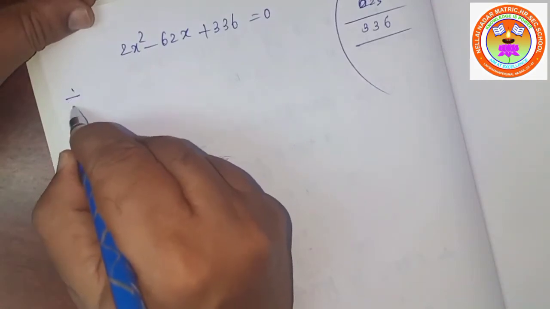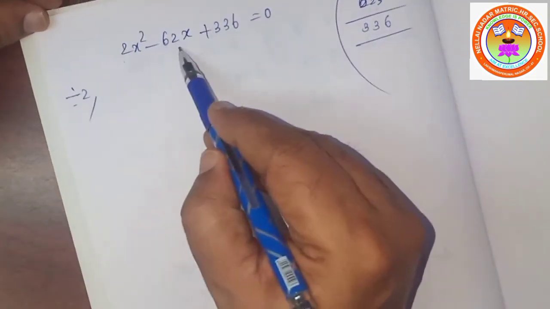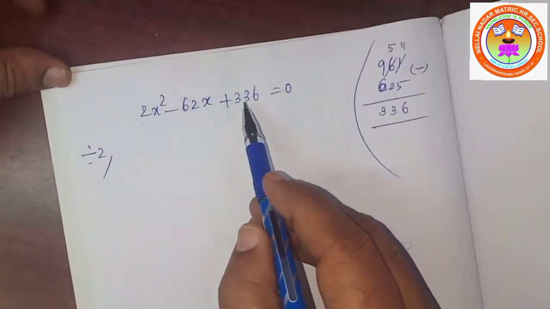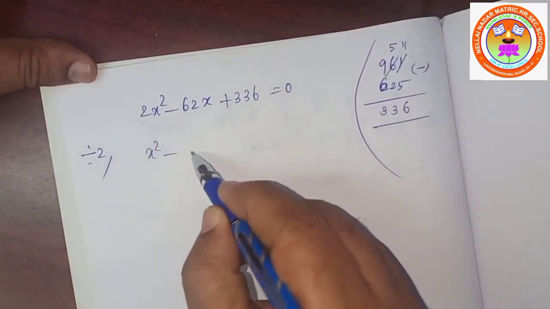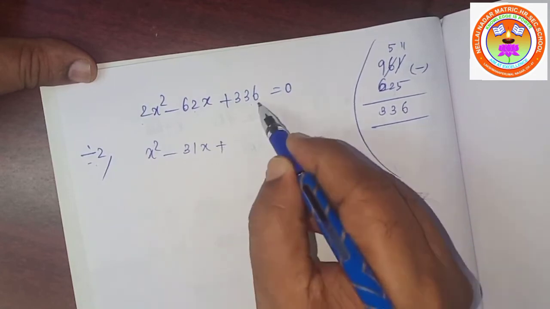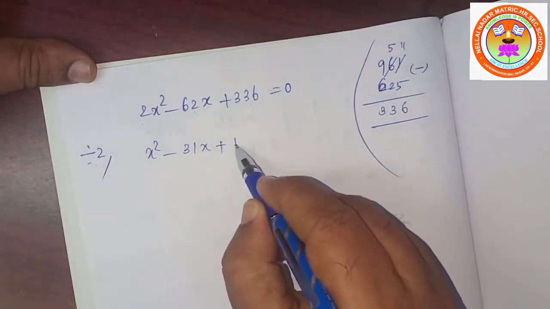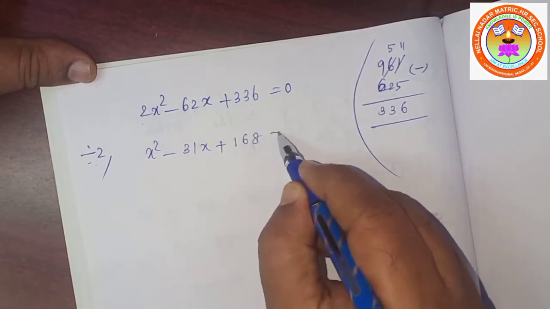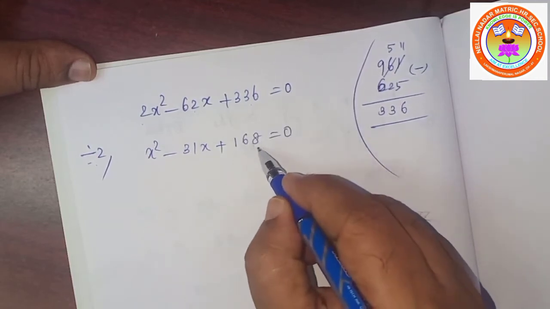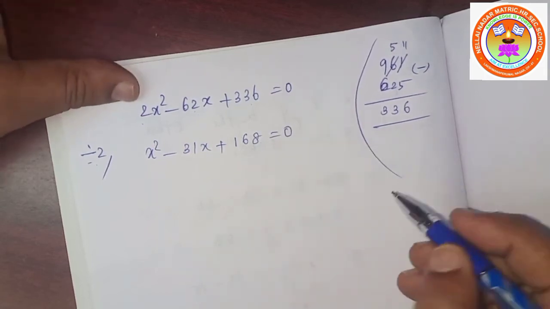Now, before solving, we can divide by 2, because 2, 62, 336, each and every number can be divided by 2. If we divide, 2 gets cancelled, x squared. 62 by 2 is 31, 31x. 336 divided by 2 is 168. Now you have to factorize.